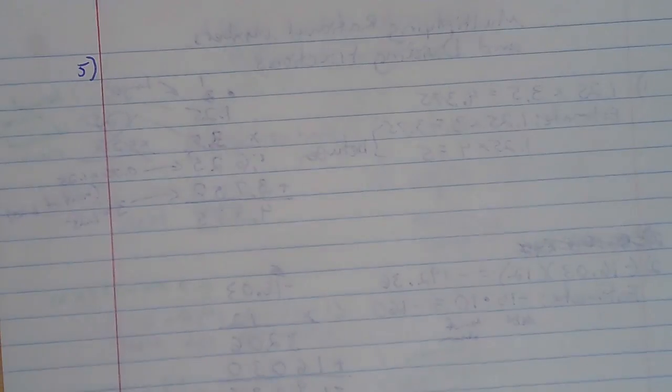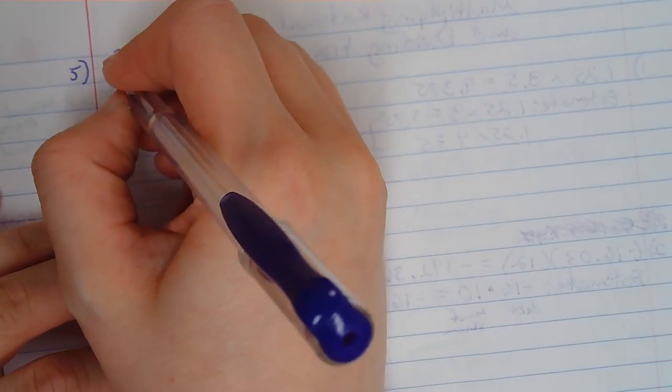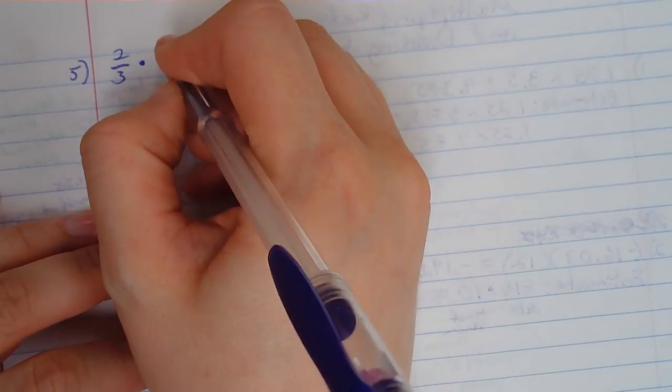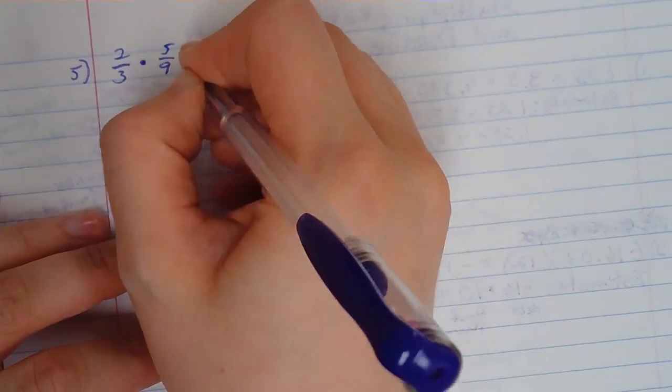So when you're multiplying fractions, it's actually one of the easiest things you can do by hand, in my opinion, because, what number were we on, 5? All you do is multiply straight across and then simplify. So if I have 2/3 times 5/9 for whatever reason, I don't know.